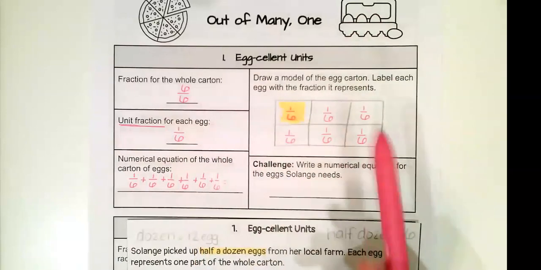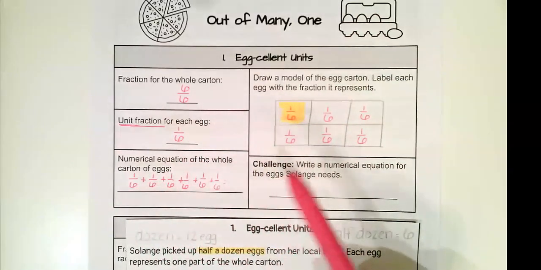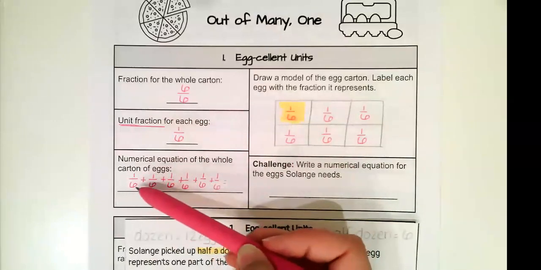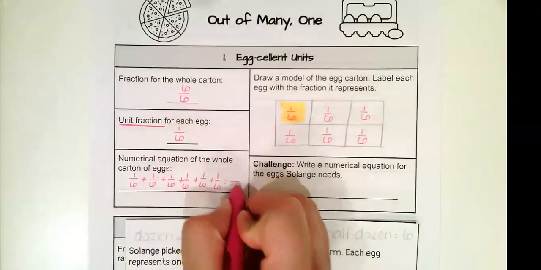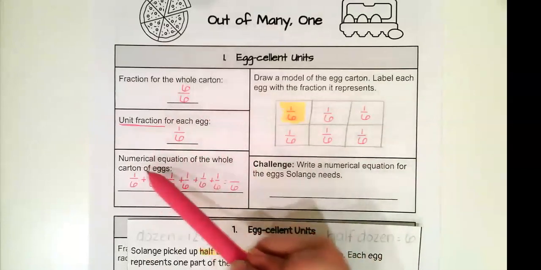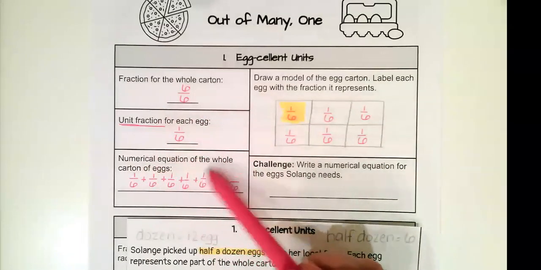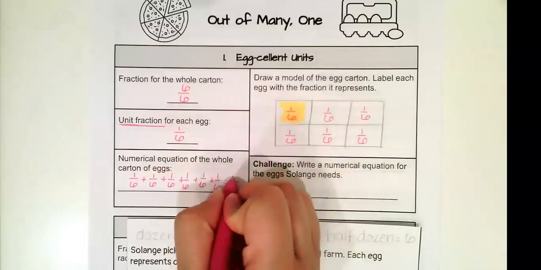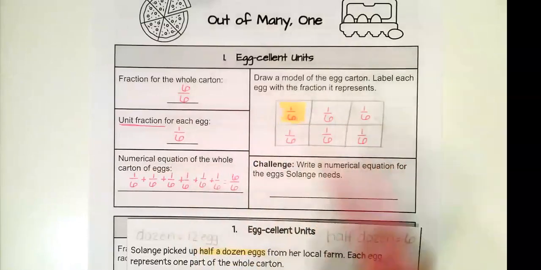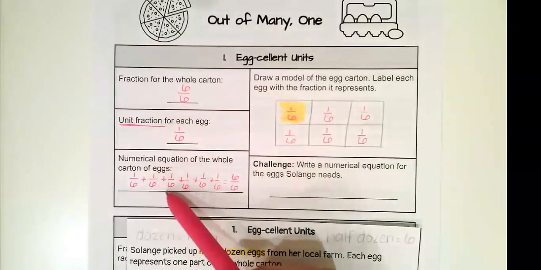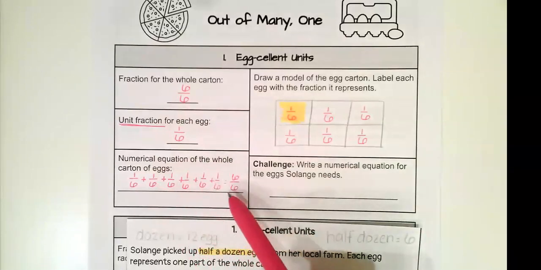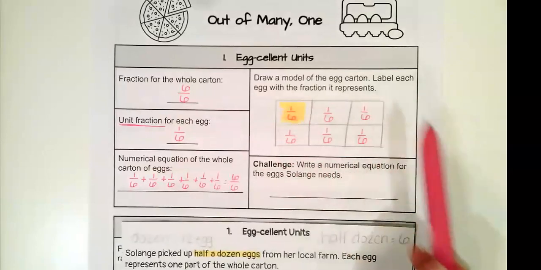When we're adding fractions, they all have the same denominator. So look at that, they all have the same denominator. So I know my denominator is going to be 6, and I'm going to count the top. So I have 1 plus 1 plus 1 plus 1 plus 1 plus 1. That would give me 6. So 1/6 plus 1/6 plus 1/6 plus 1/6 plus 1/6 plus 1/6 equals 6/6. So all I did was add this all together.